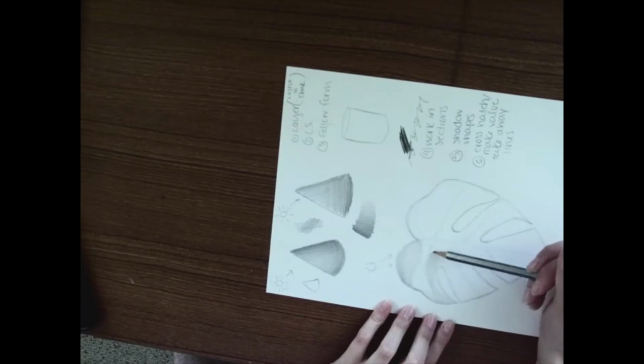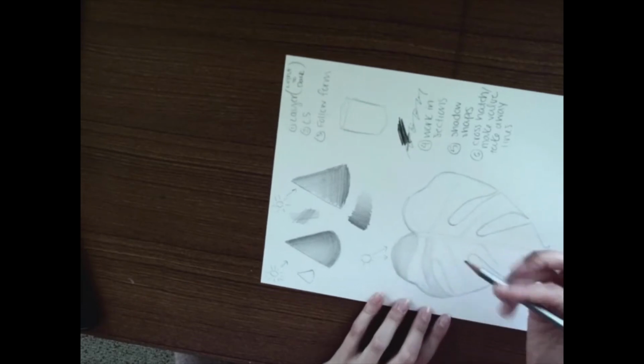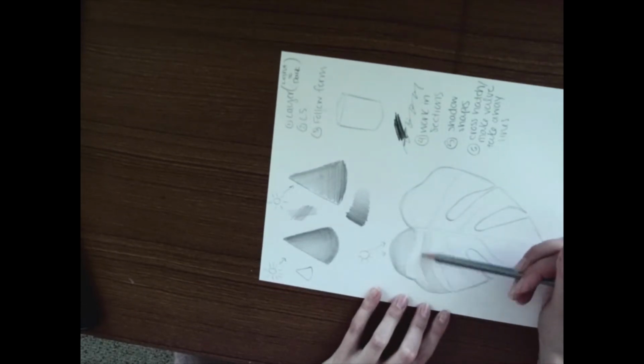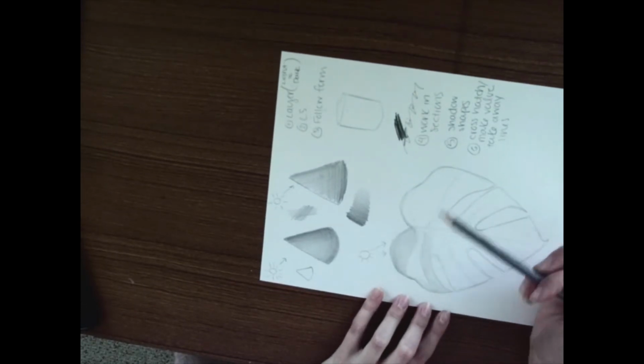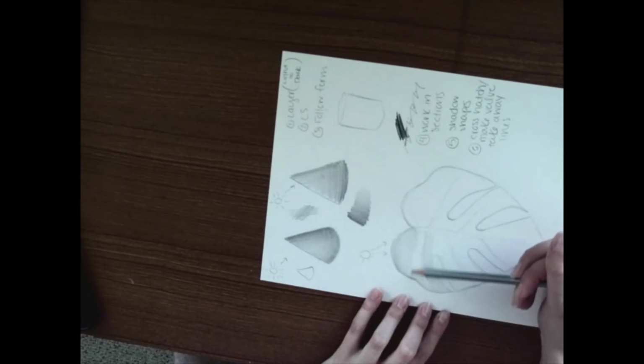You want to make sure that your pencil's sharp. You don't want to hold it all the way up to the tippy top. If you do that and you start to shade, you're going to have really inconsistent shading where it'll be really dark in some areas and really light in others.